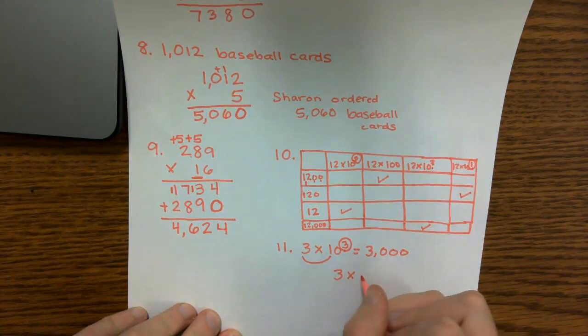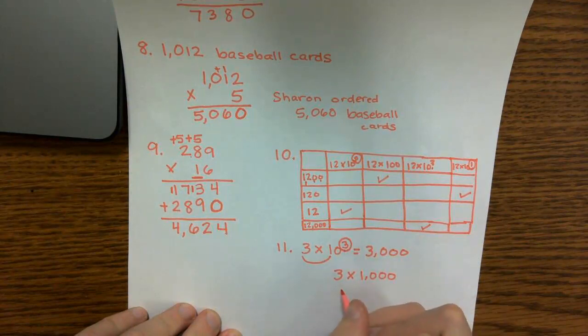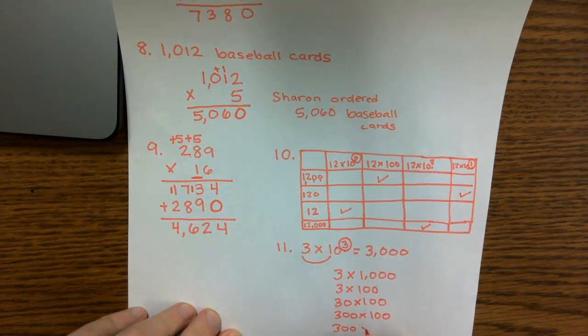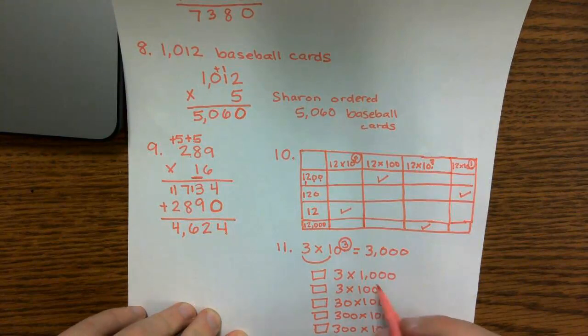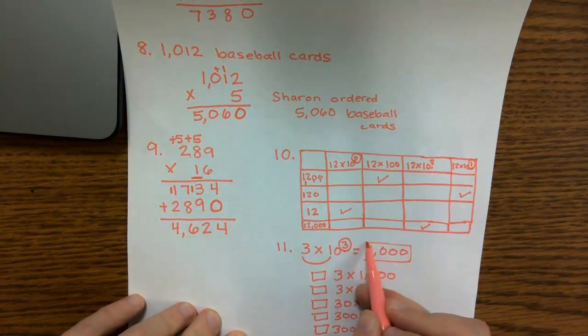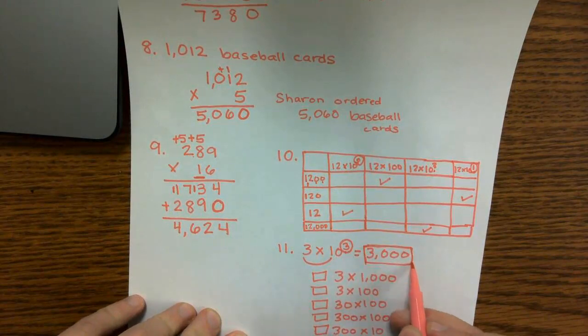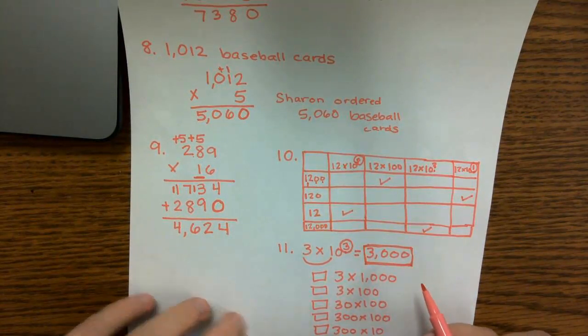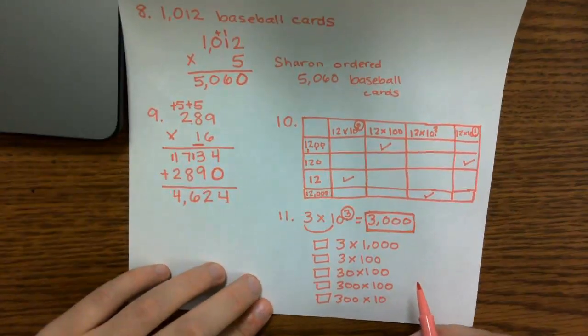Then I have some options. I've got 3 times 1,000. I've got 3 times 100. I've got 30 times 100. I've got 300 times 100. And then I've got 300 times 10. There are little boxes here for you to check. My advice would be to solve all of these to see which ones give you 3,000. Whenever you have a question that says select all that apply, chances are you're going to have more than one answer, and it's very important that you get all of those answers.